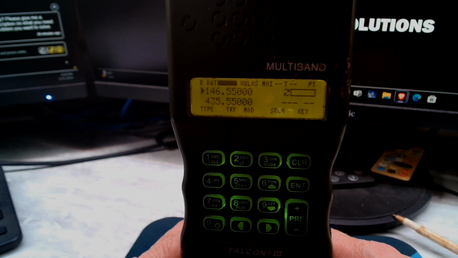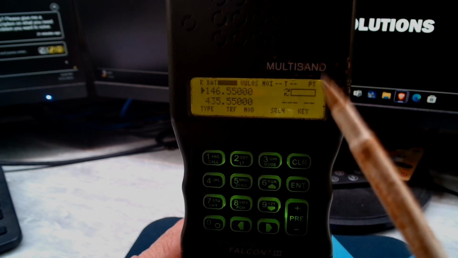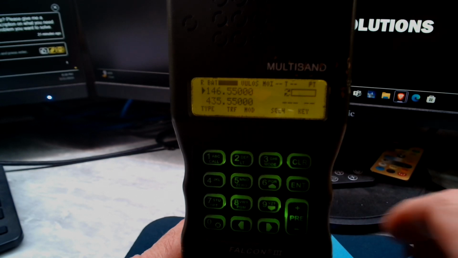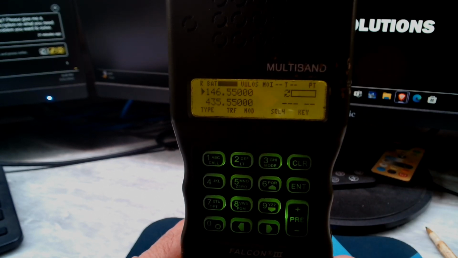All right, and now it is set for transmit and receive for CTCSS tone 67 Hertz. And if you look right here, the T, that means the tone is set.